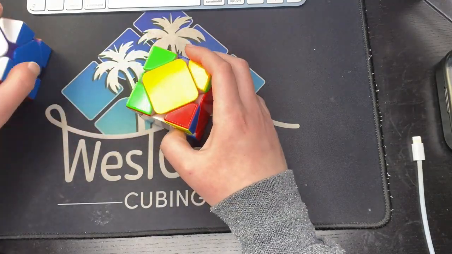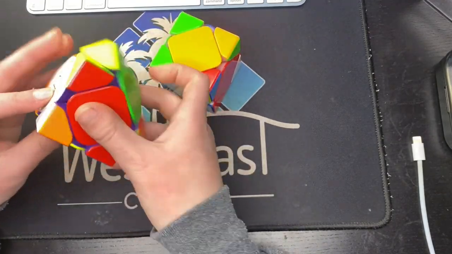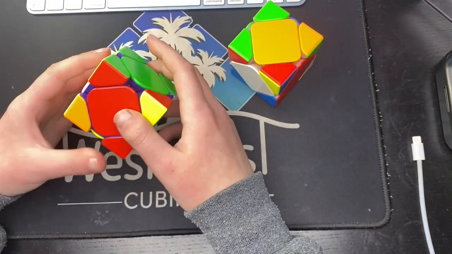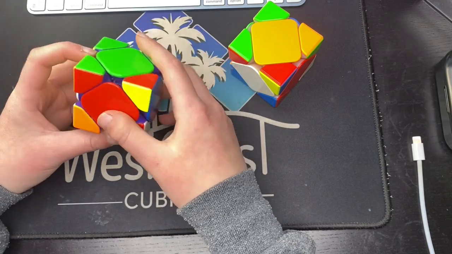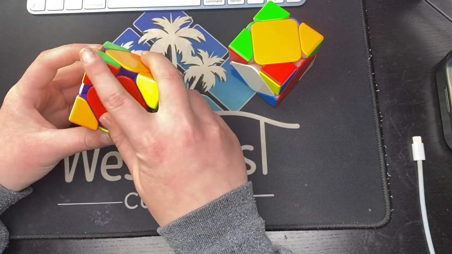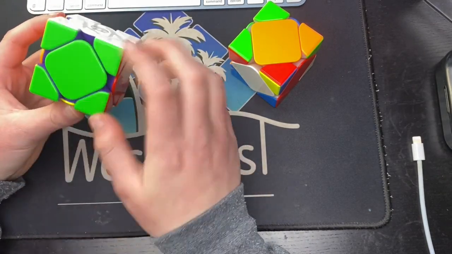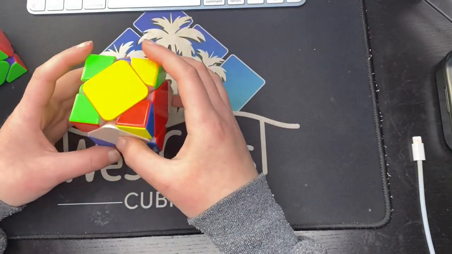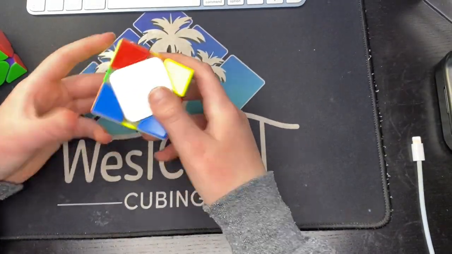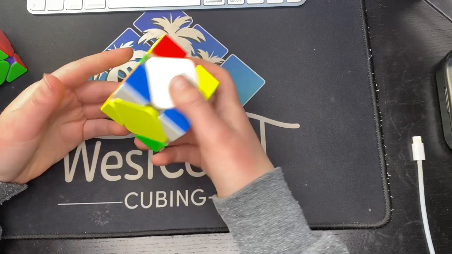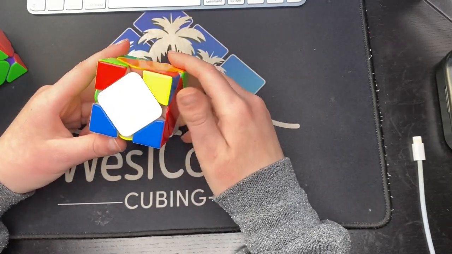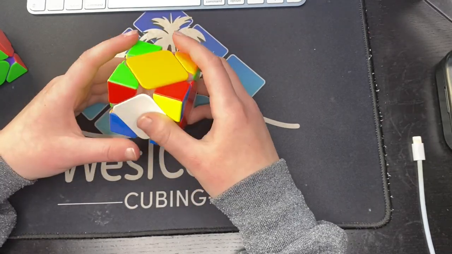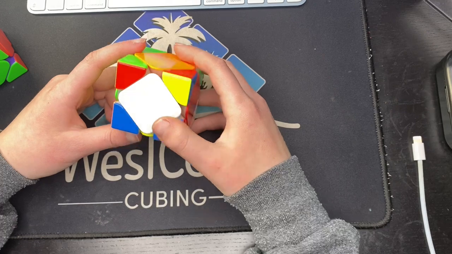So the way this face is going to work is, we're going to insert this corner to here, and then insert this corner to here, and then insert this corner to here. So I'm going to trace the pieces. There's not really any one-look pattern for this, you just trace the pieces. So I'll track these two corners because they're both in the bottom layer and are going to be easy to track. I'll track this one first.